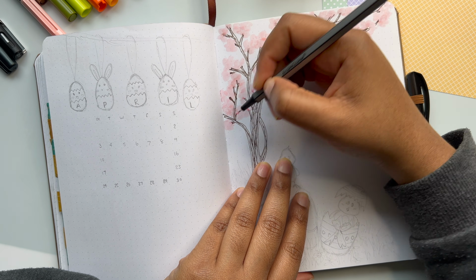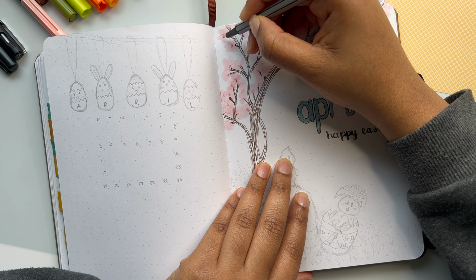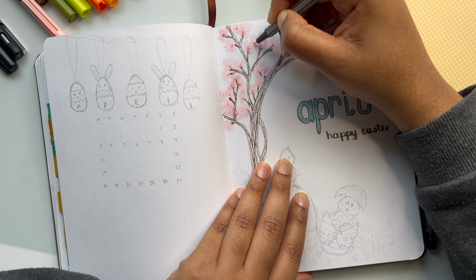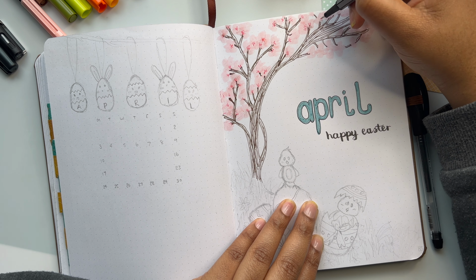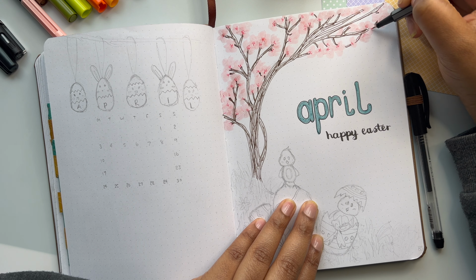So here I am towards the end of colouring that in. I'm using another fine liner and like a darker pink just to shade in the middle section of the cherry blossoms. I hope that all makes sense, and I hope it actually does look like a cherry blossom. I mean, I believe that it is, but obviously I'm biased.